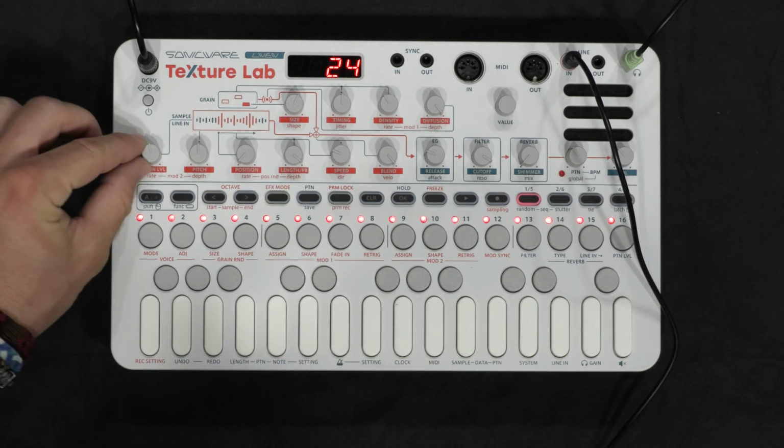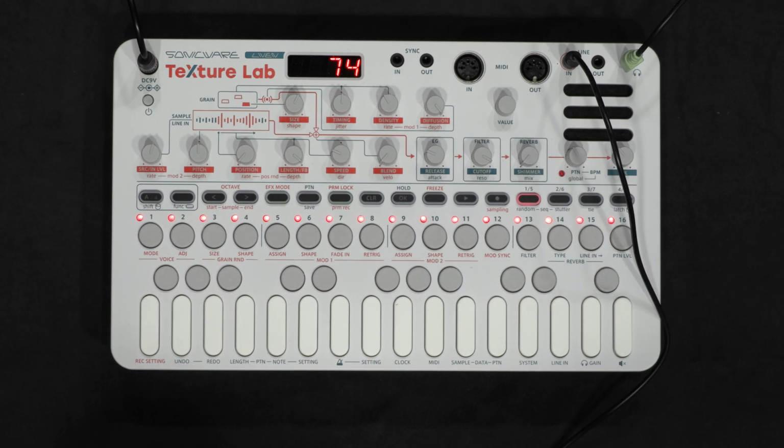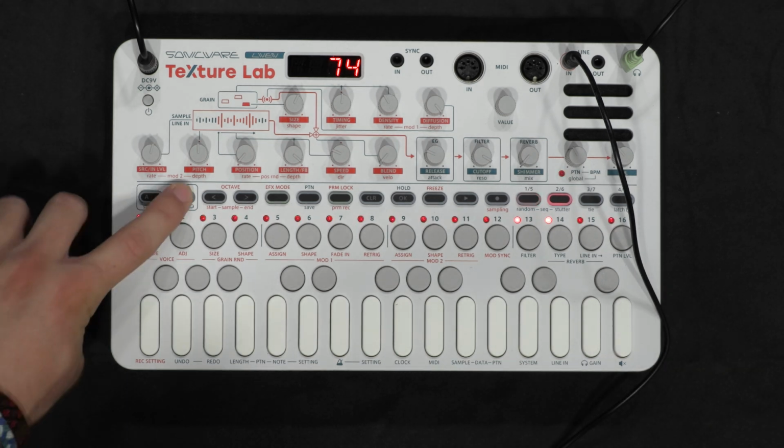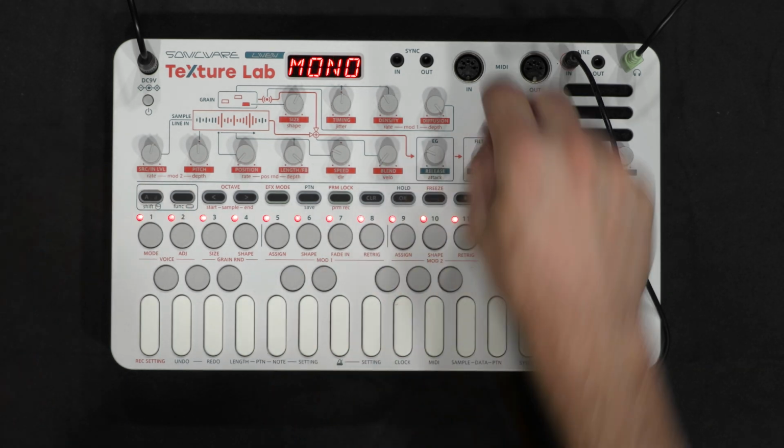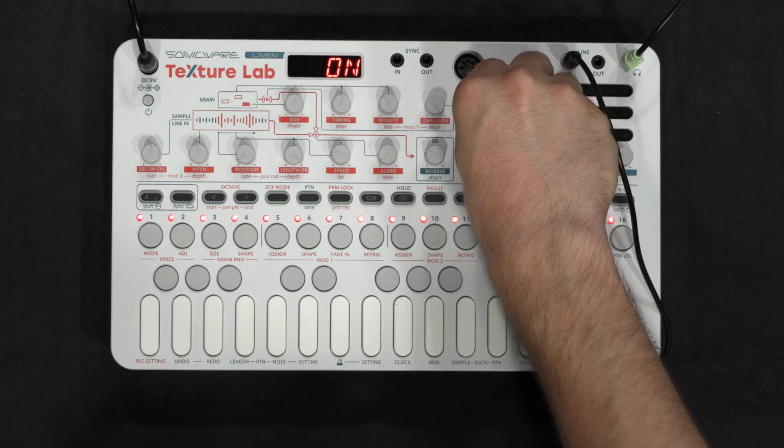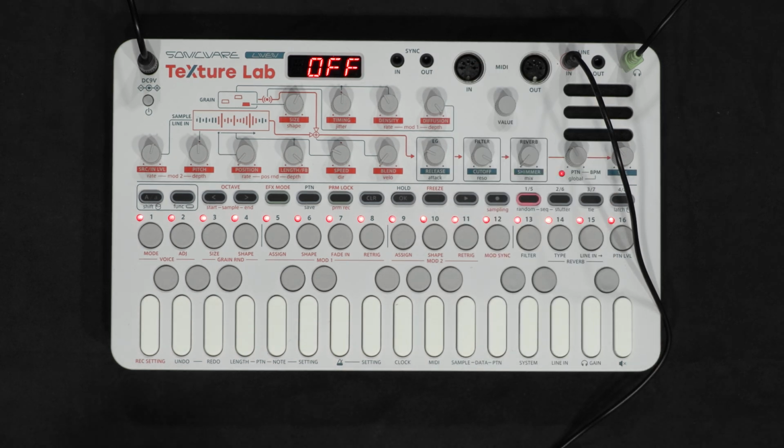You can adjust the volume of the line input with the level knob here, and if you want to set it to mono, you can do function and line in until you see mono, and then you can choose between on or off. Once in this mode, some of the parameters are disabled, like the speed knob and the envelope generator, and others will change their functions.